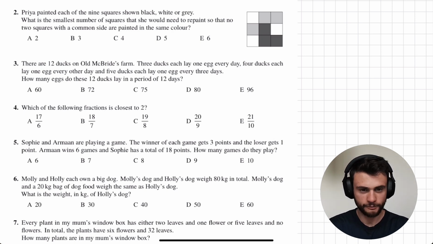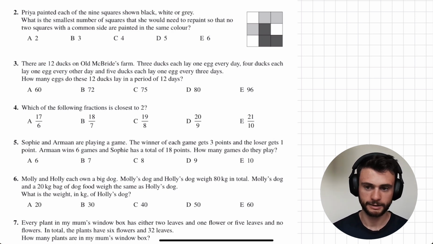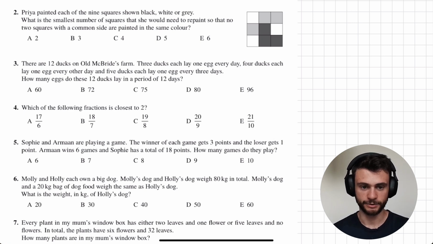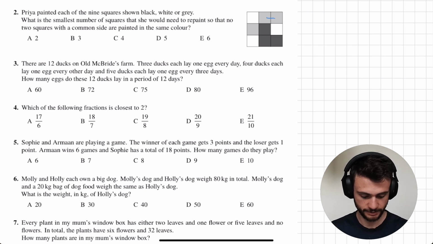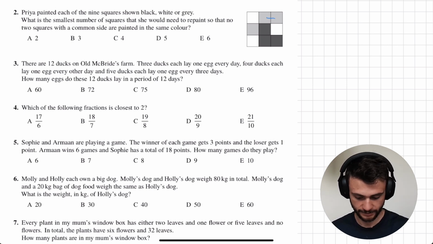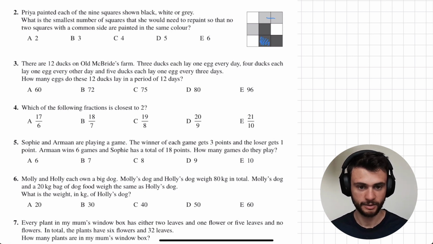So again, if we look over at the diagram, we need each square to be adjacent to ones of a different colour. Currently, these 2 are the same colour, these 3 are the same colour. So if we paint this one grey, that would solve some of the problems.